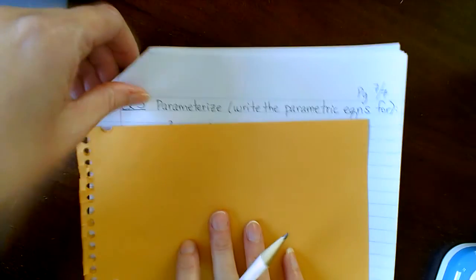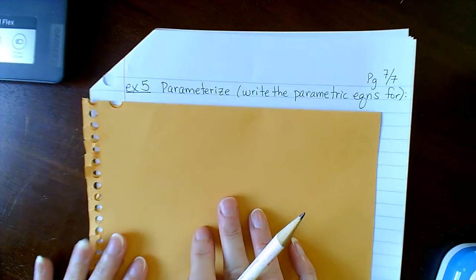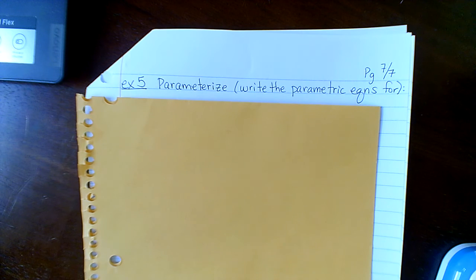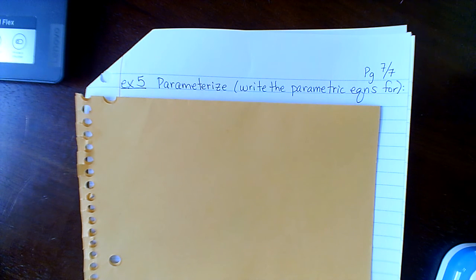All right, so last one here. And this is going to go in the opposite direction. So rather than writing the parametric equations in rectangular form, we're going to convert from rectangular form to parametric form. That has a super sexy name. It's called the parameterize. So write the parametric equations for.